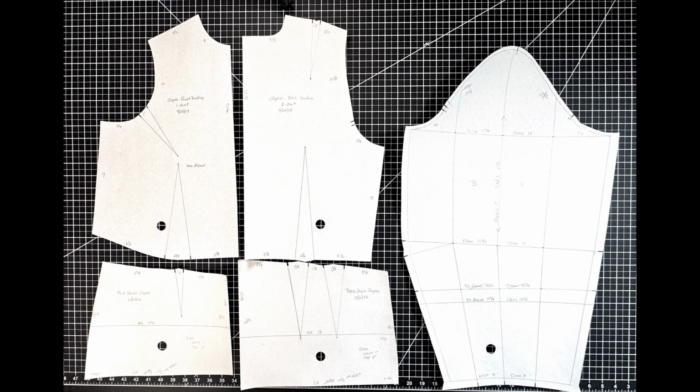They do have darts, so they fit your body very precisely, but there's no other design elements in it and no seam allowances. As soon as you add seam allowances, the sloper becomes a pattern. That's when you call it a pattern, even if it didn't have any other design elements on it. Once there's the seam allowances, it then becomes a pattern.